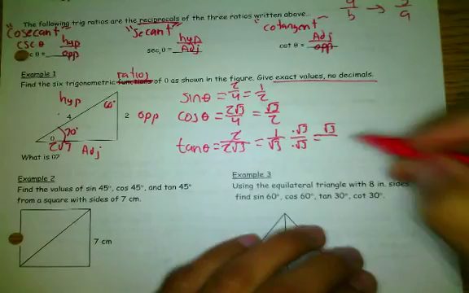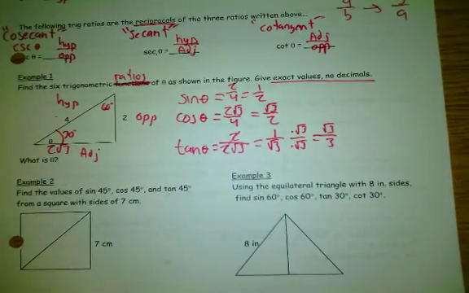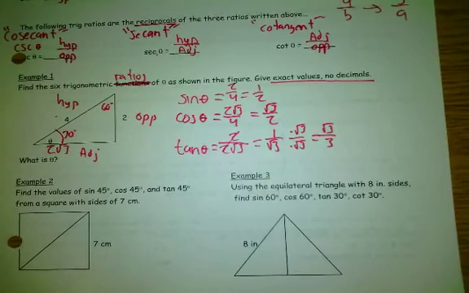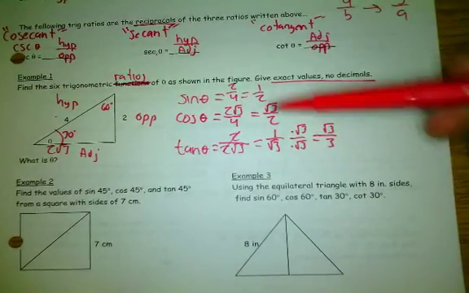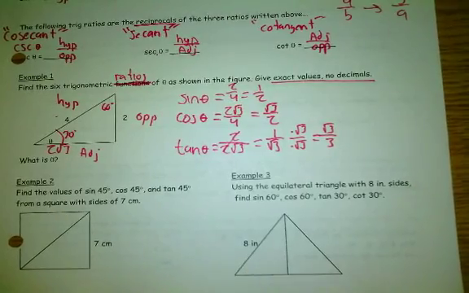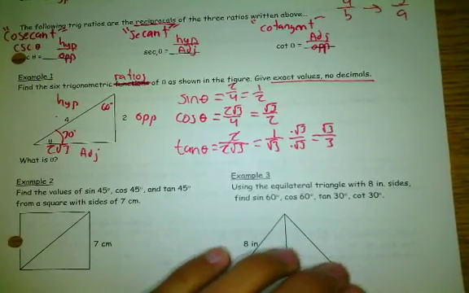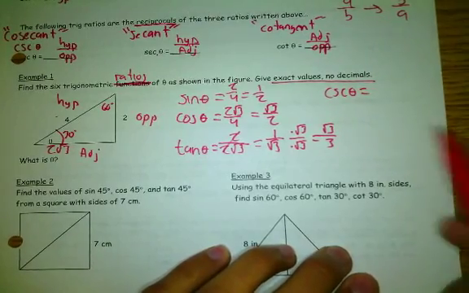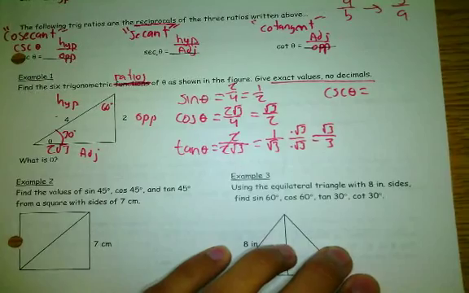Cool? Now, if you find those, how can you find, for example, the reciprocal of sine? What is it called? Cosecant. So cosecant of theta, without having to do any work, can you use that answer to come up with cosecant? What is it? Awesome. It's just the reciprocal of it.